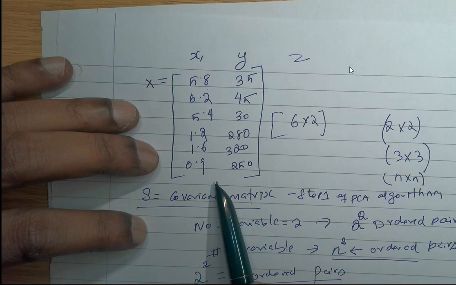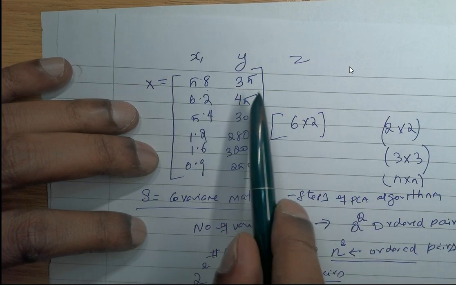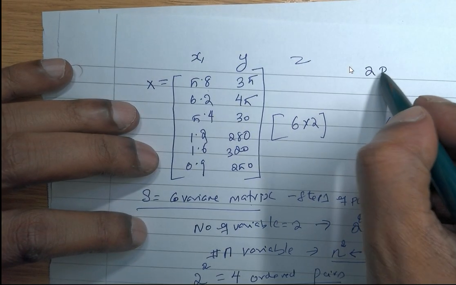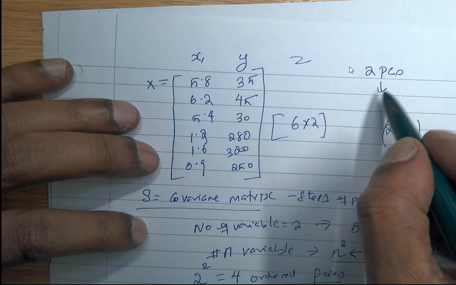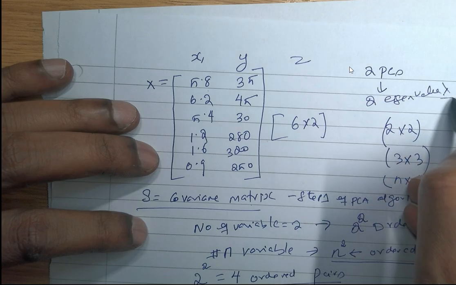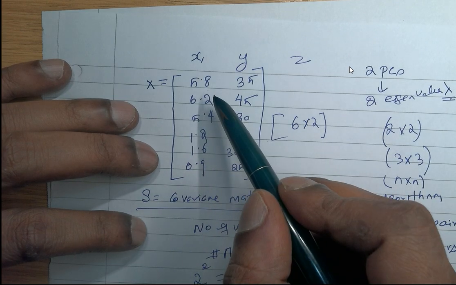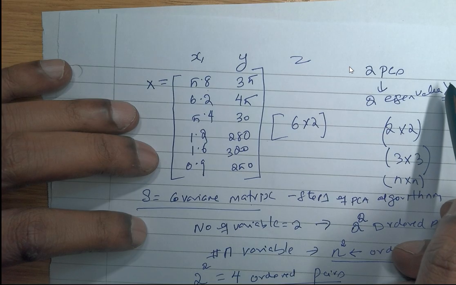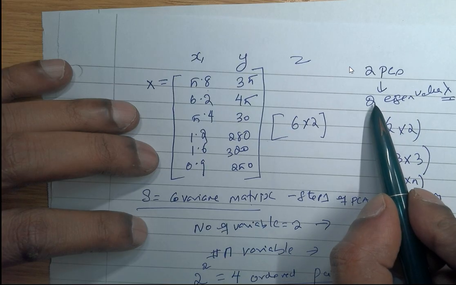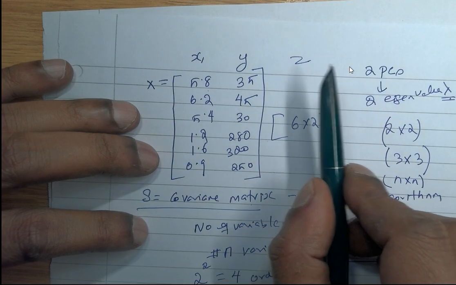So you have two variables, which means it's a 2 by 2 matrix. Sorry, I forgot the number of columns. If you have two variables, you can make two principal components, which means you need to calculate two eigenvalues. One component will carry some information about the entire data set. The other component will carry the remaining information. If you sum the information captured in one component and in the other component, that makes 100% of the information.